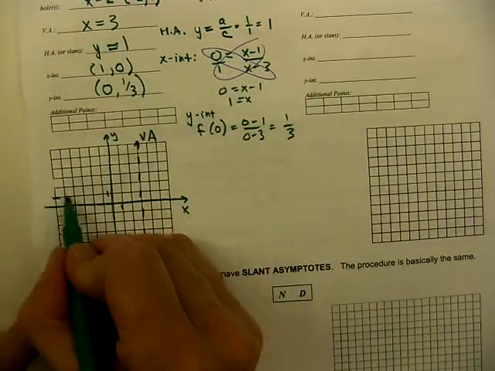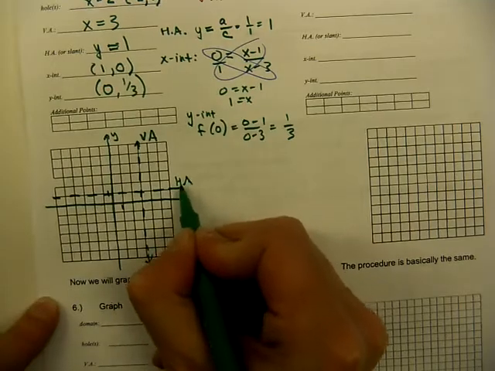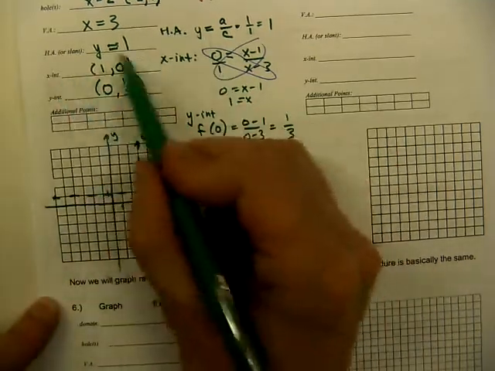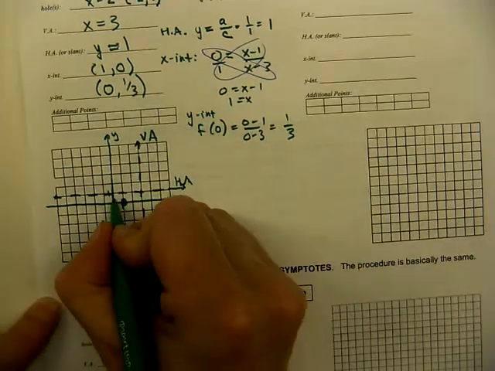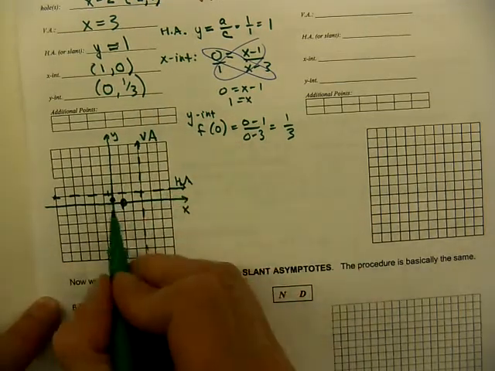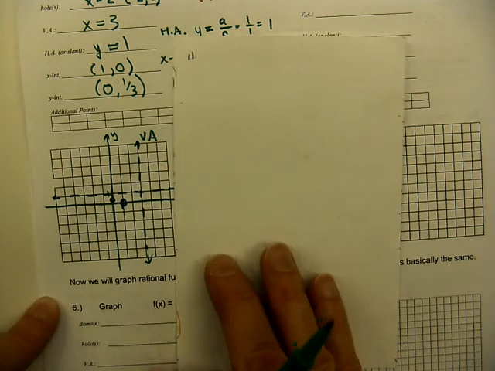Horizontal is at 1. And we have an X intercept at (1, 0) and a Y intercept at (0, 1/3). All right, so those are the only two points that we have so far. Use that vertical asymptote as a separator between your two branches.